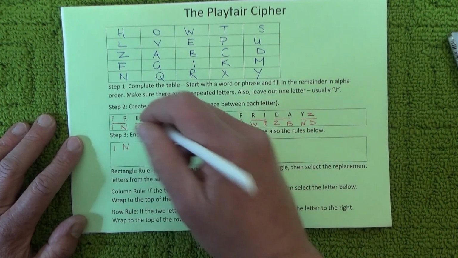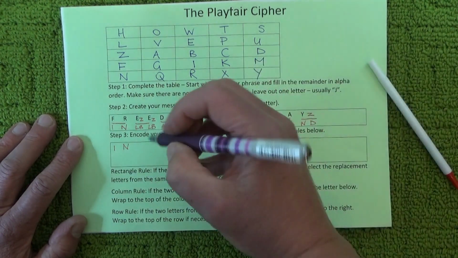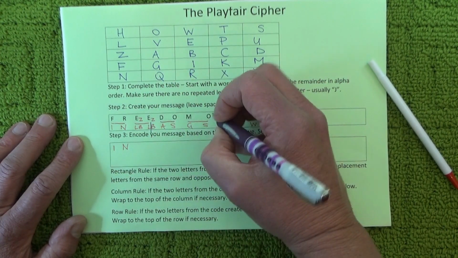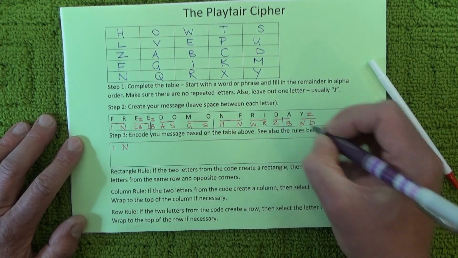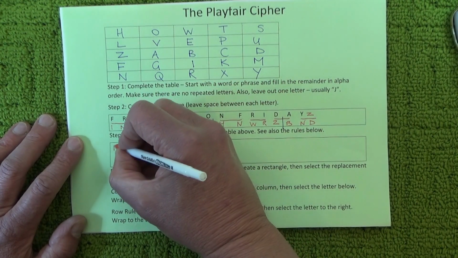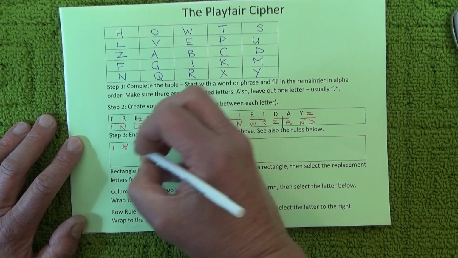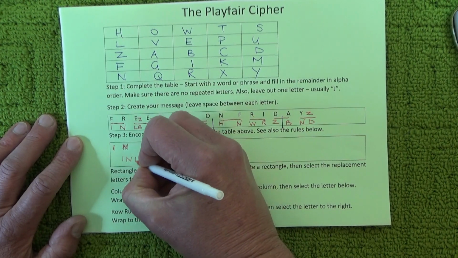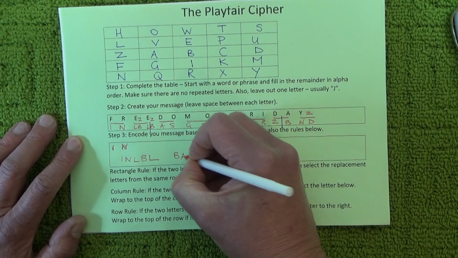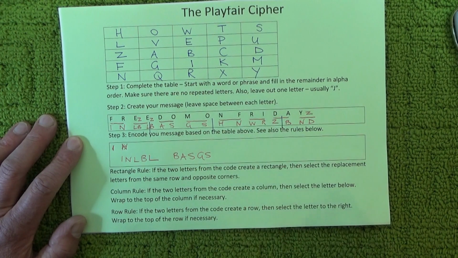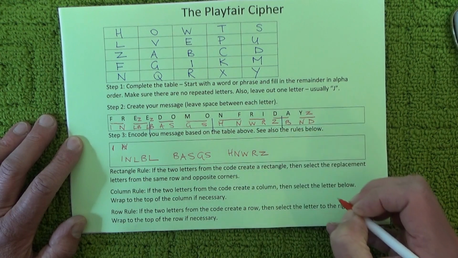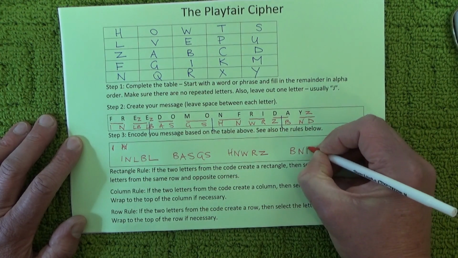And then what we do down here is break this up into the final message, and every 5 letters, just counting through 5, we write that as if it's a word. So the final message then is I-N-L-B-L, and then space, and then B-A-S-G-S, H-N-W-R-Z, and then finally B-N-D, and that's your final coded message.